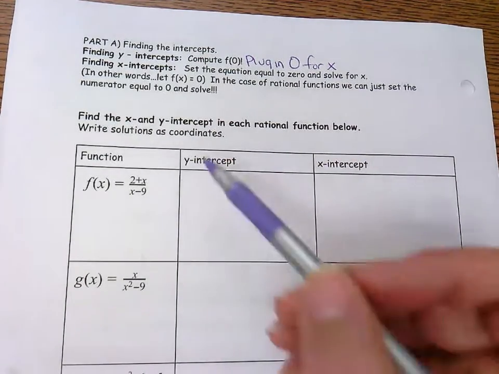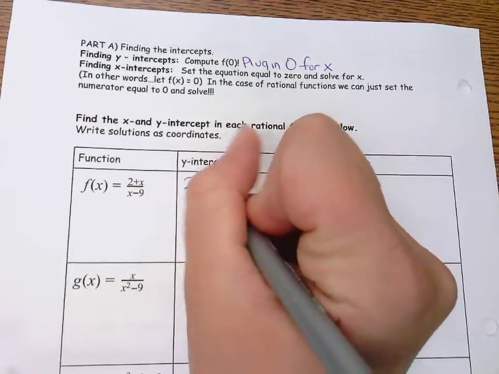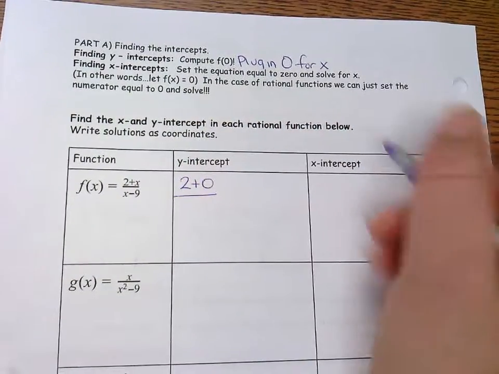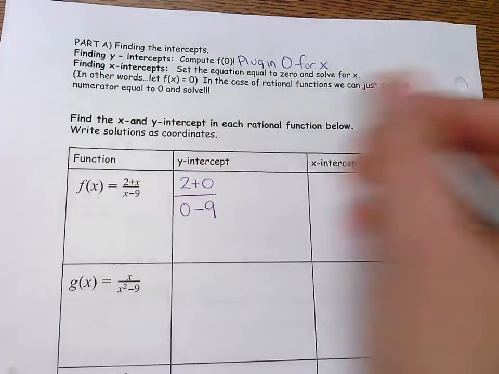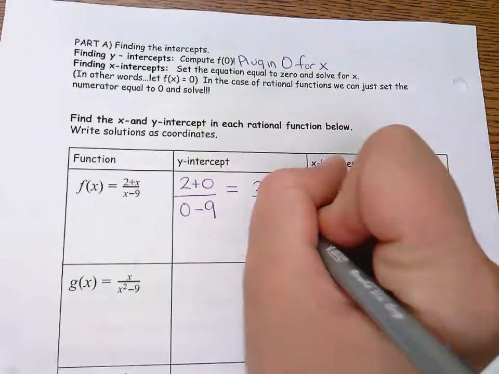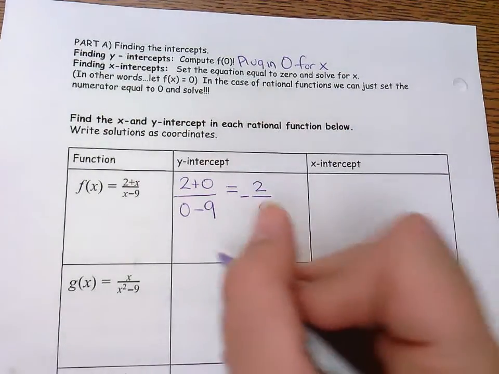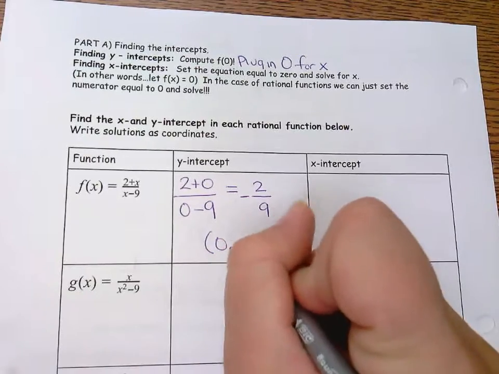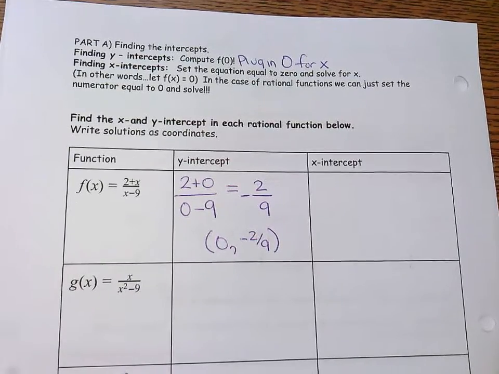So if I plug in 0, I get 2 plus 0 in the numerator and 0 minus 9 in the denominator. And I think you can see that reduces to -2/9. So my y-intercept is (0, -2/9). So I would plot that point on my graph if I was graphing this function.